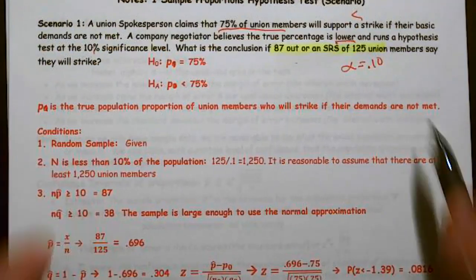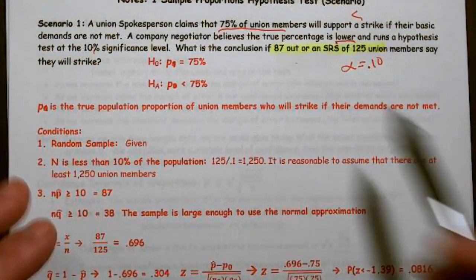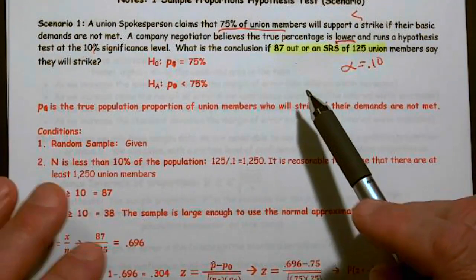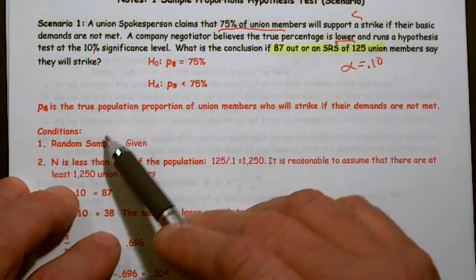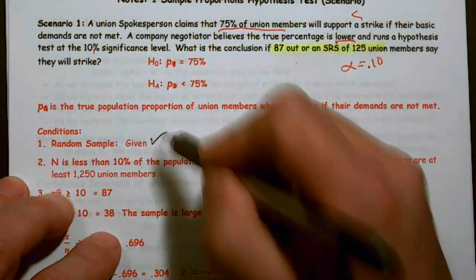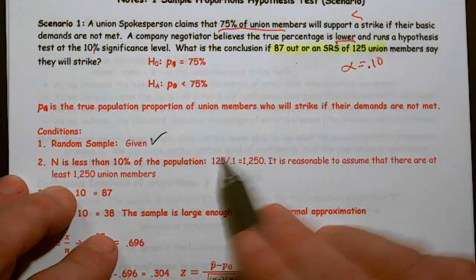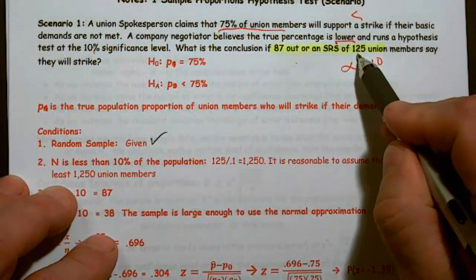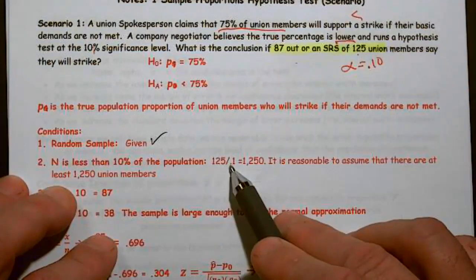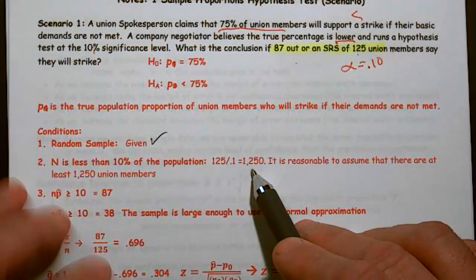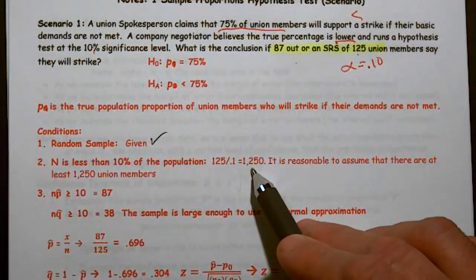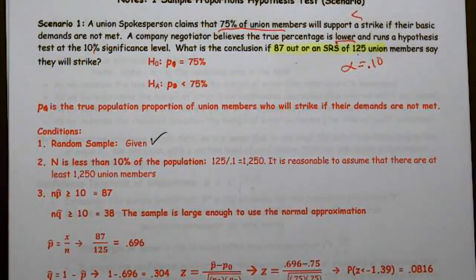Define our parameter. Let p equal the true population proportion of union members who will strike if demands are not met. Conditions. All right. Well, they told us a simple random sample, so they gave us a random sample. So this was given. That was nice of them. n is less than 10% of the population. Well, what was our n? n was 125. So 125 times 10 is 1,250. Reasonable to assume that there are at least 1,250 union members.